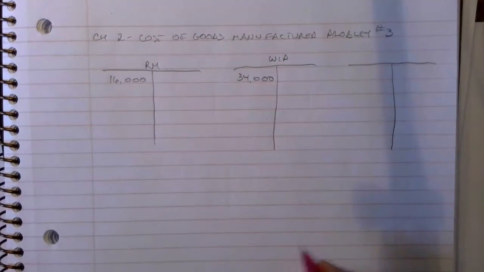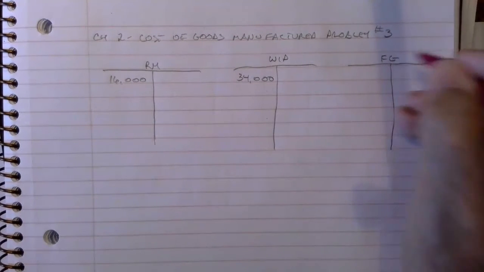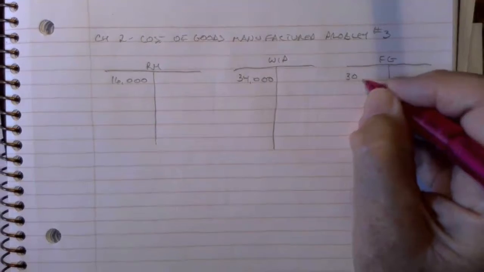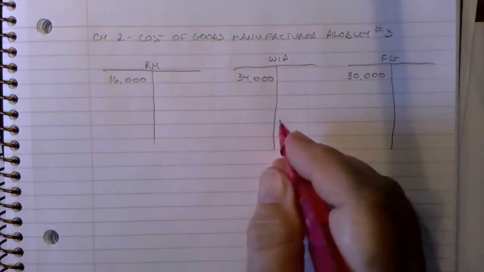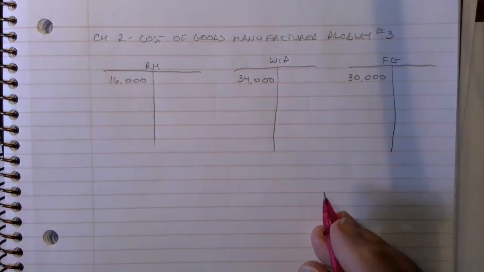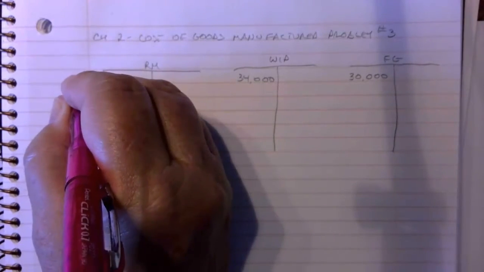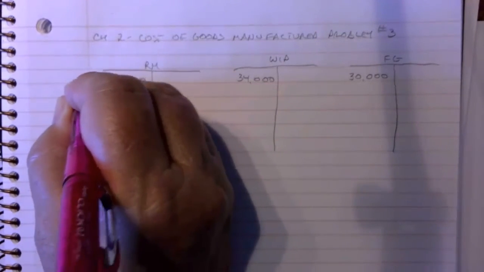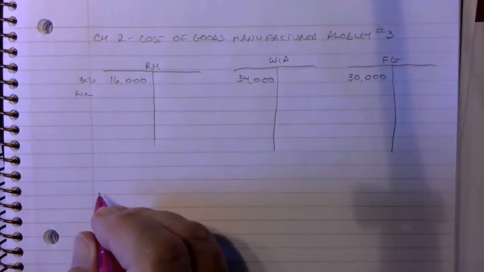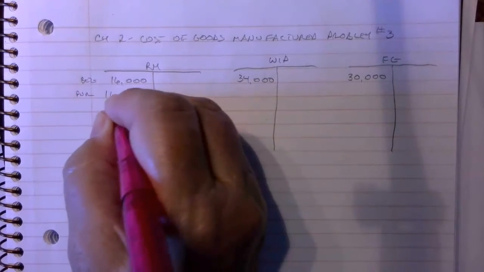Finished goods beginning balance is 30,000. So these are the 3 inventory accounts. These are all of our beginning balances. Direct material purchased. I'm going to put a little note here. That's purchased, and this is beginning. Beginning balance purchased was 160,000.